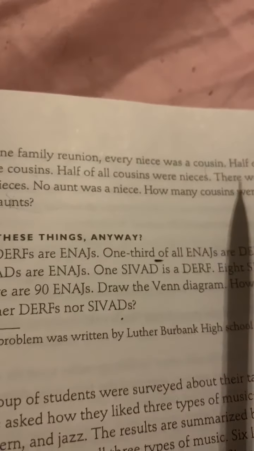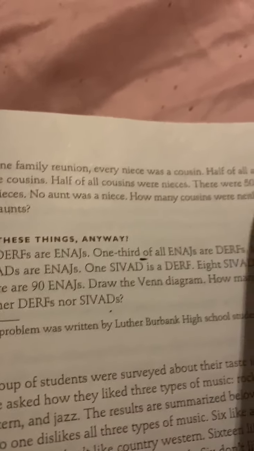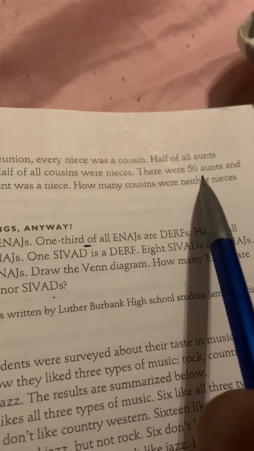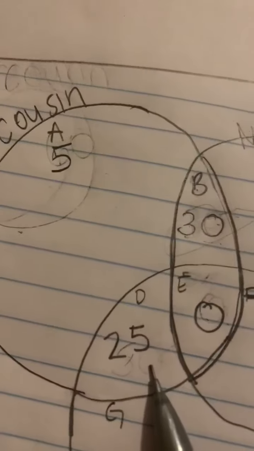All right. So next it said half of all aunts were cousins. I knew that there were 50 aunts because it told me in the problem. So half of that is 25. So the aunt and cousin column, which is D, should say 25 in it.